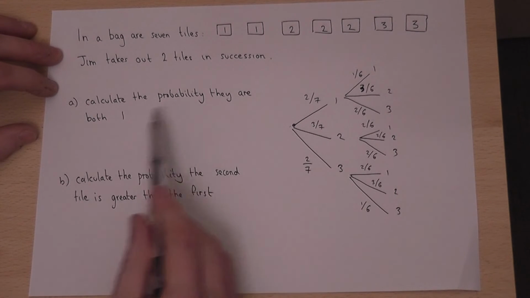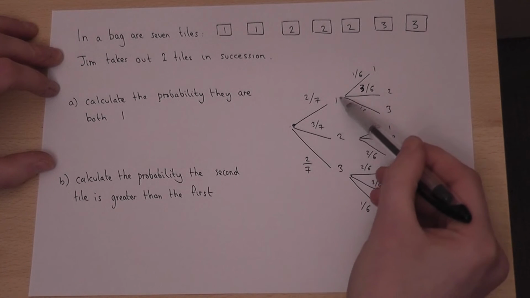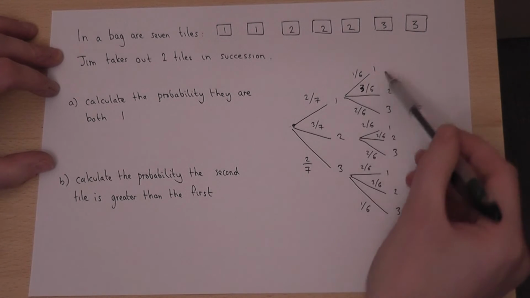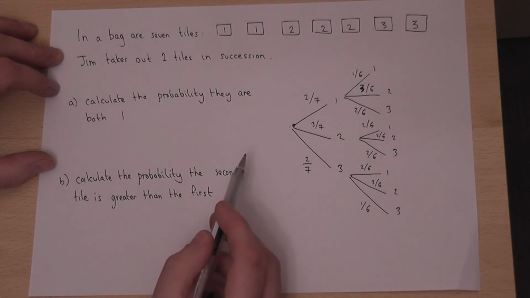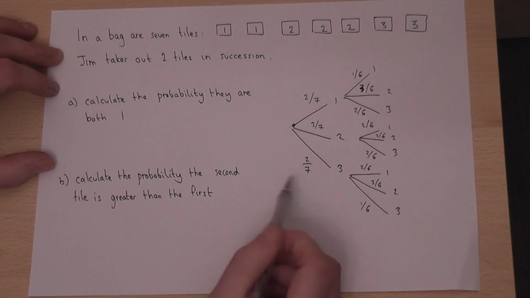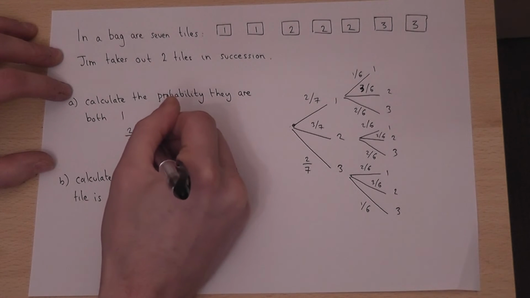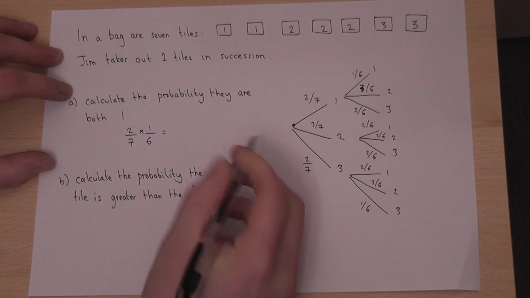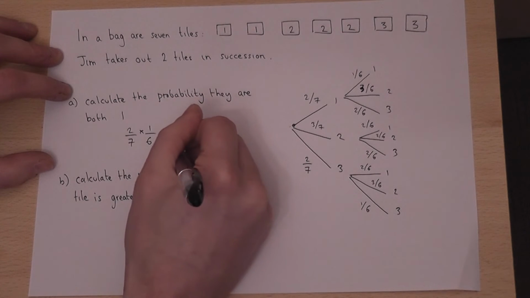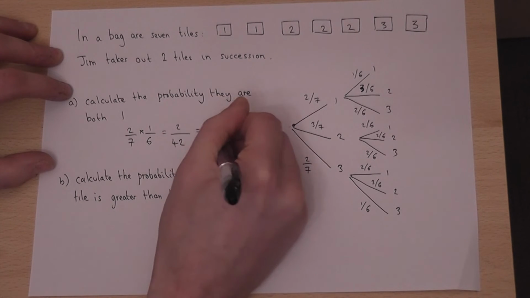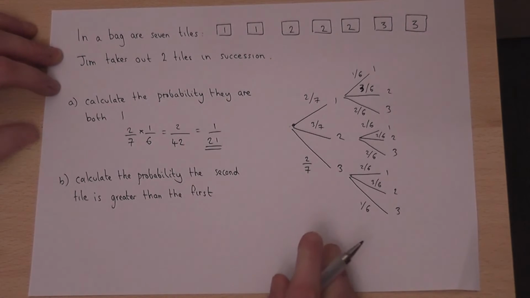Now the chance that they are both 1 is this option here through the tree diagram. And to work this out, we just have to times together those 2 fractions. So we do 2/7 times by 1/6. 2 times 1 is 2 over 42, which is also 1 over 21.